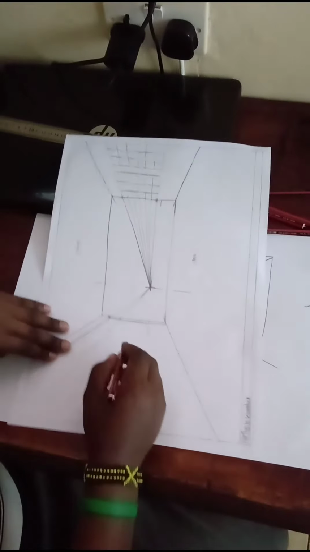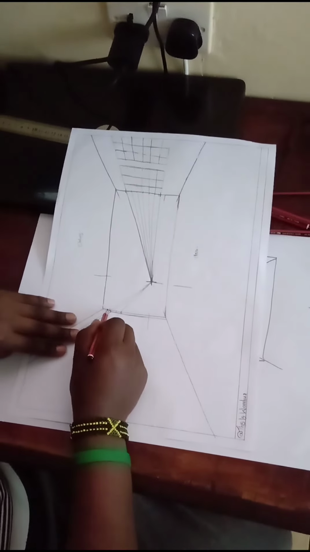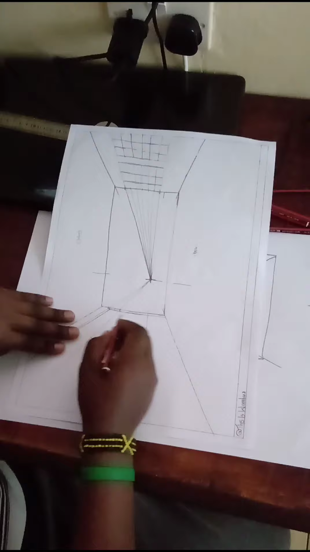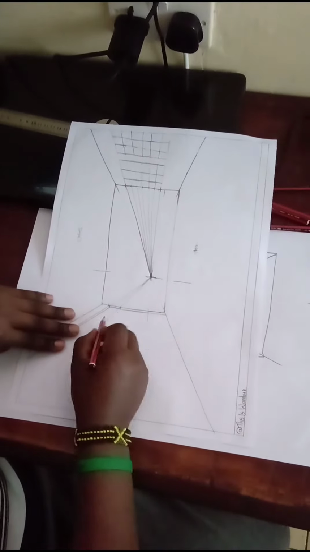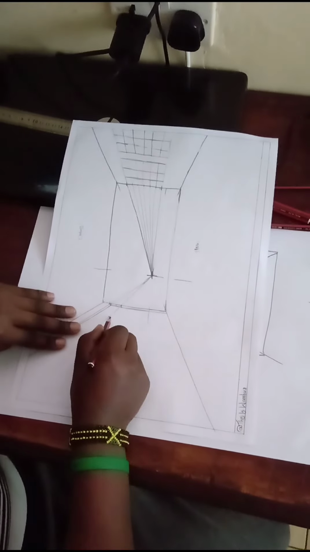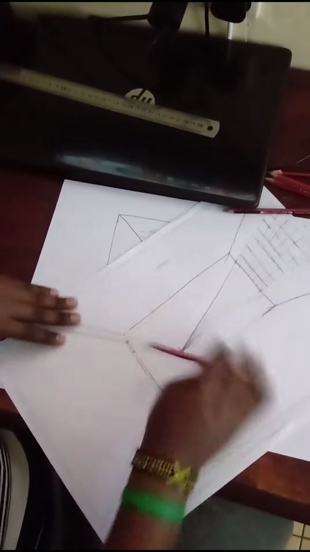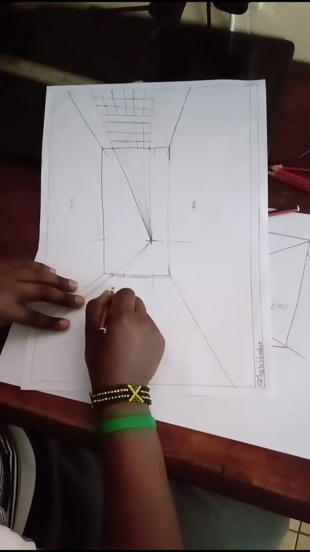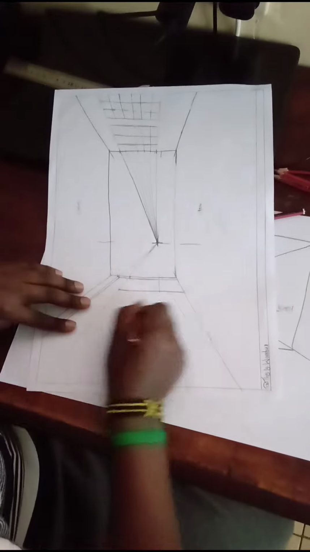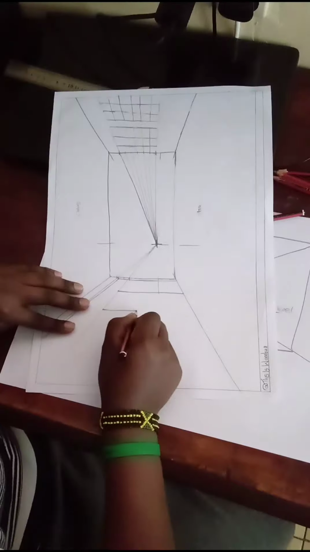So as I said earlier, all vertical lines remain vertical in relation to the picture plane. Just to make sure I have something that is authentic. It's my door.